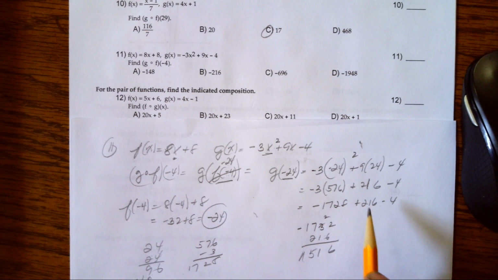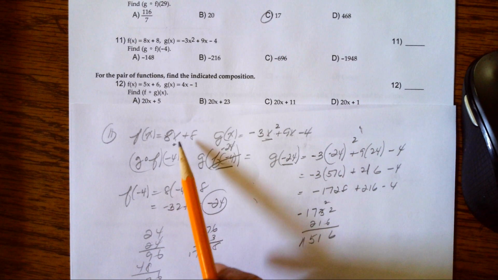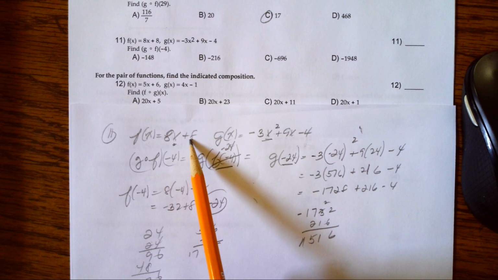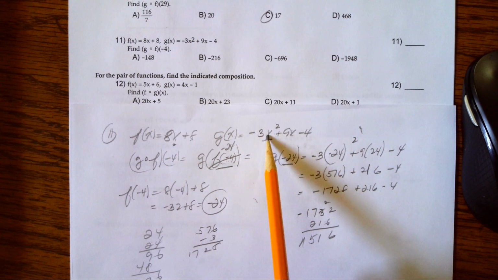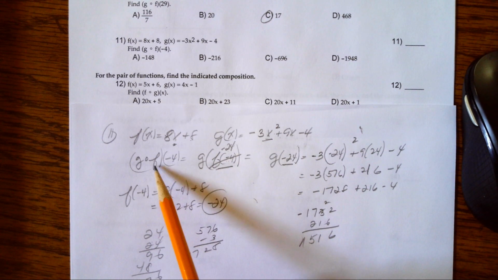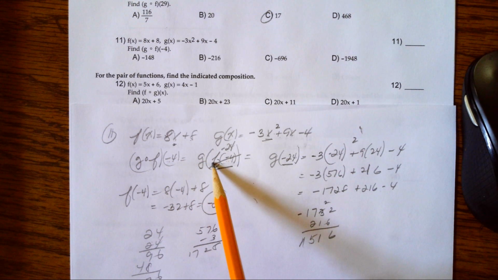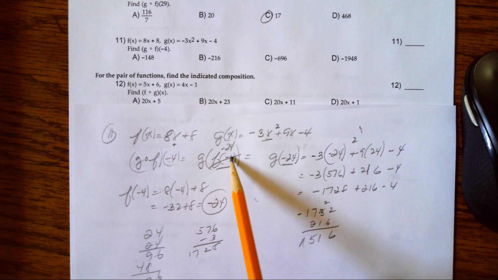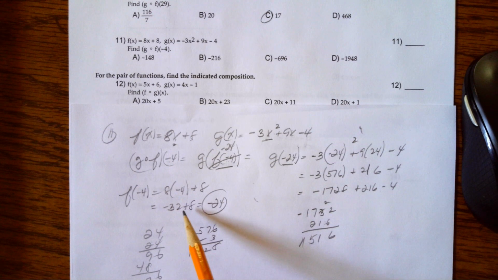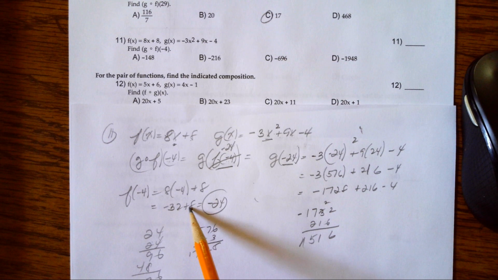So let's go back over this and see where Mr. Gomes made a mistake. First of all, did I copy the problem right? 8x plus 8. All right. Minus 3x squared plus 9x minus 4. That looks good. G composite f of negative 4, so that's g of f of negative 4. What was f of negative 4? That was 8 times negative 4, minus 32 plus 8.